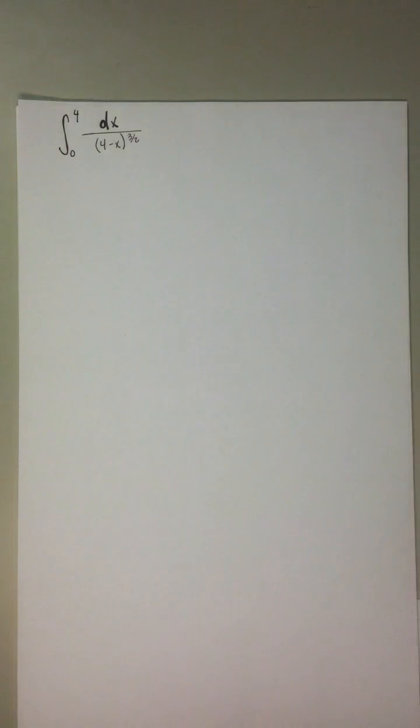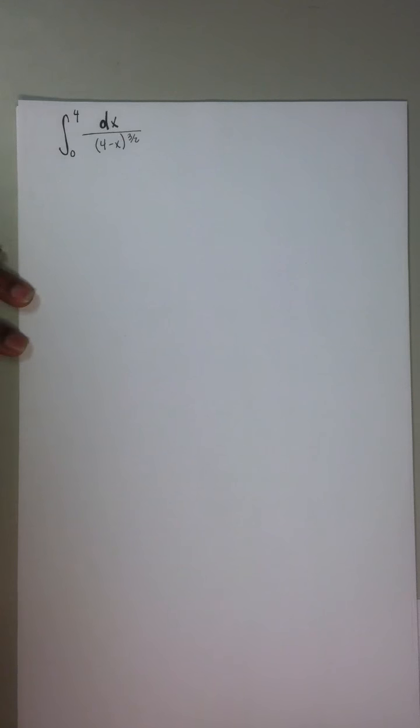Alright, the instructions for this problem say, evaluate the improper integral. Does it converge or diverge? So when you get a problem like this, the first thing you want to do is look at it and see how you can rearrange it so that you can actually work out the problem. For improper integrals, you can't use these limits directly, so you're going to have to change it so that you will be able to actually take this integral.